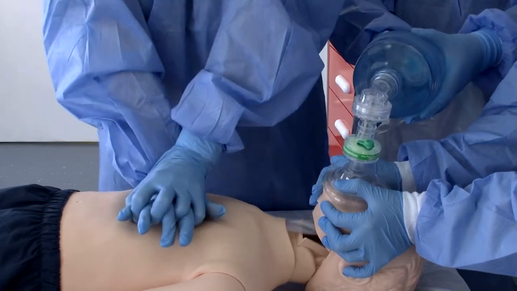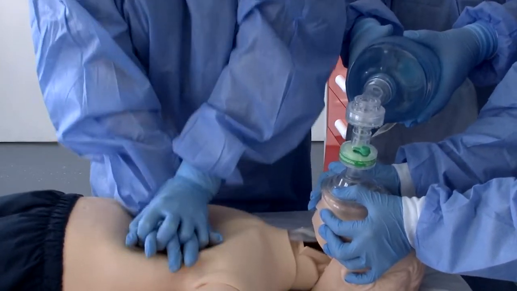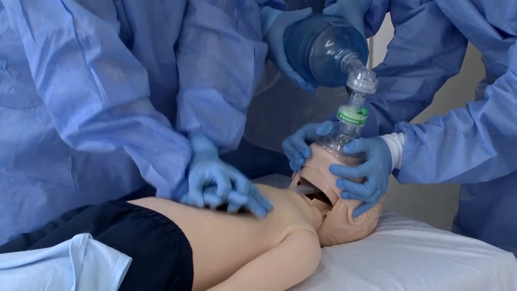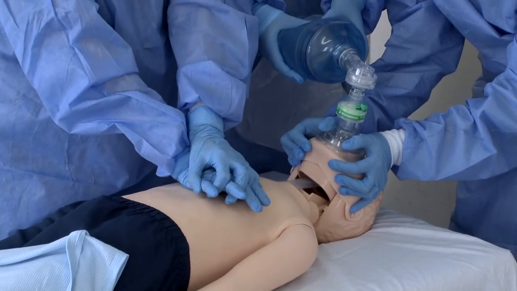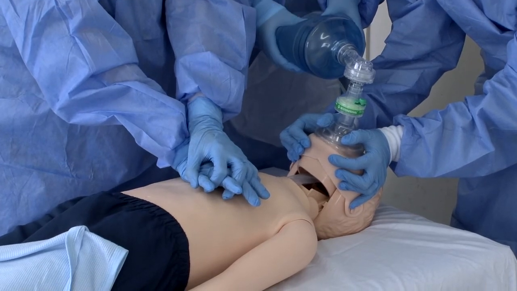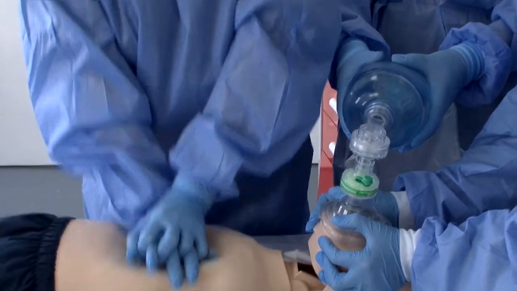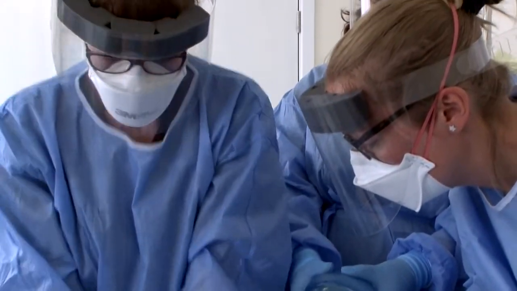It is important to change the person doing chest compressions at least every 2 minutes to avoid fatigue. Having established effective CPR, the defibrillation pads should be attached to the child in order to assess the rhythm. The paediatric ALS algorithm should then be followed as appropriate.